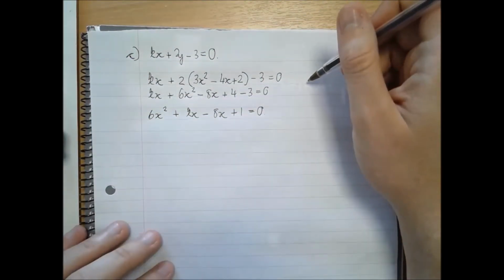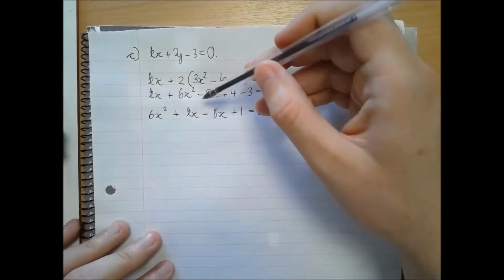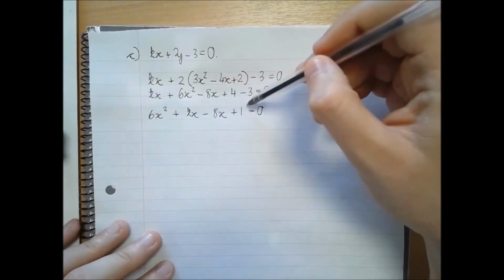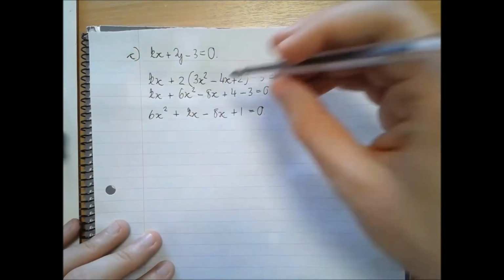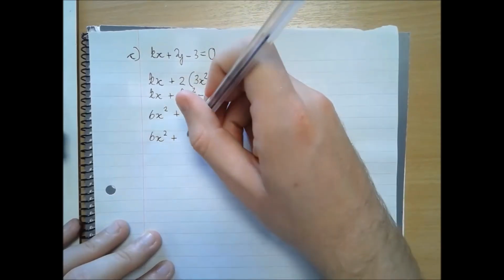Now because we want to show that it meets only once, we're effectively going to be using the discriminant. So what we want to do is determine what a, b and c are. Now we've got two coefficients of x, so it would probably be best if I wrote this like that.